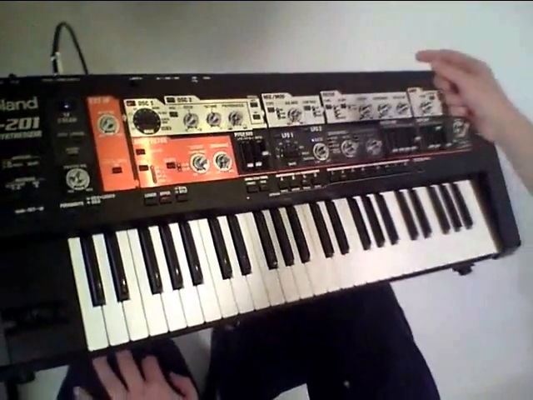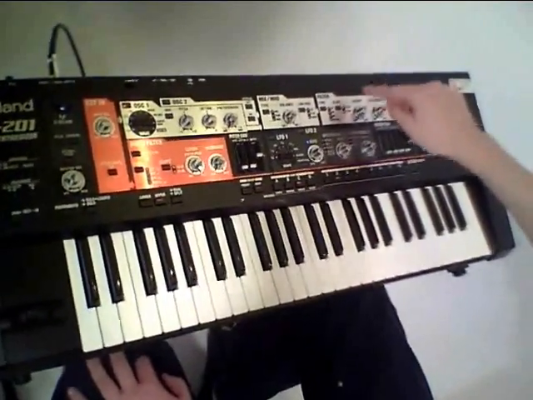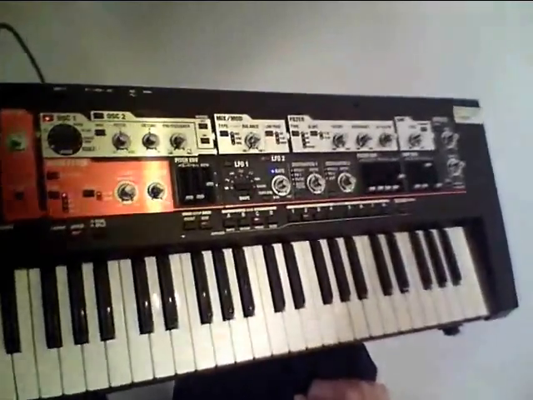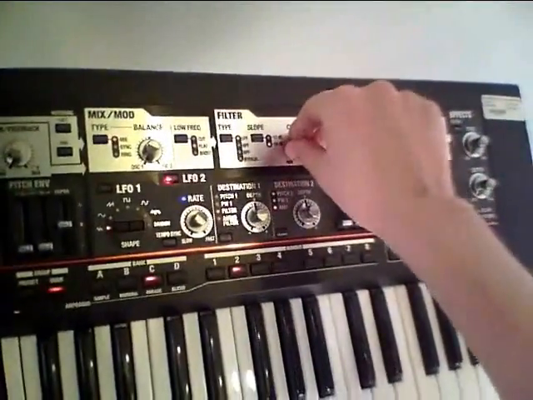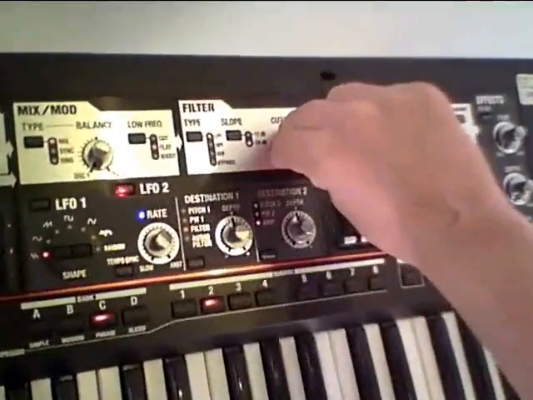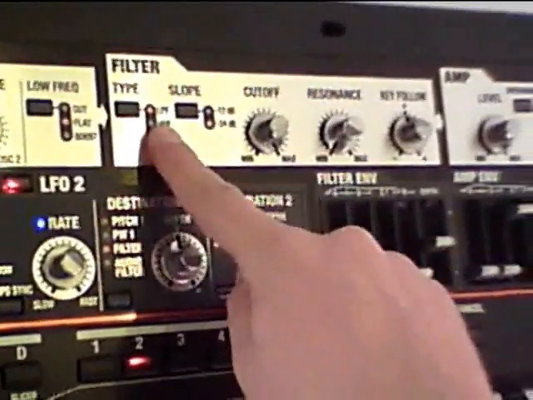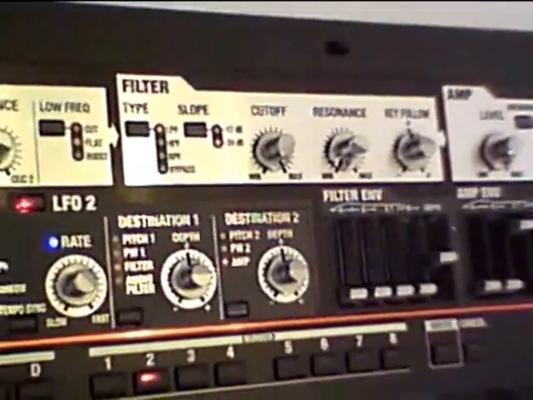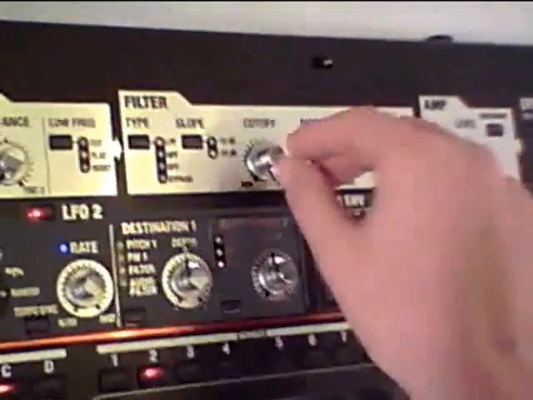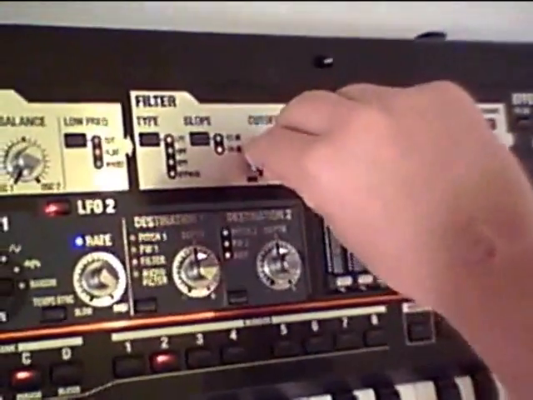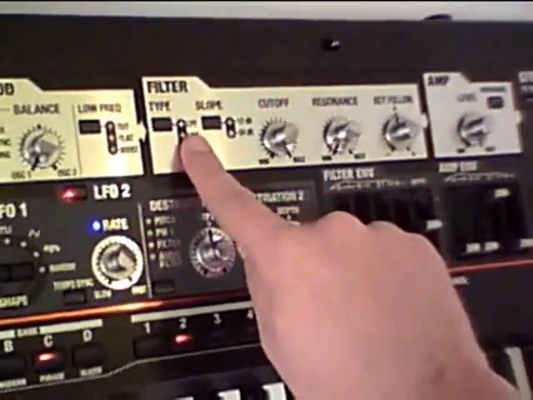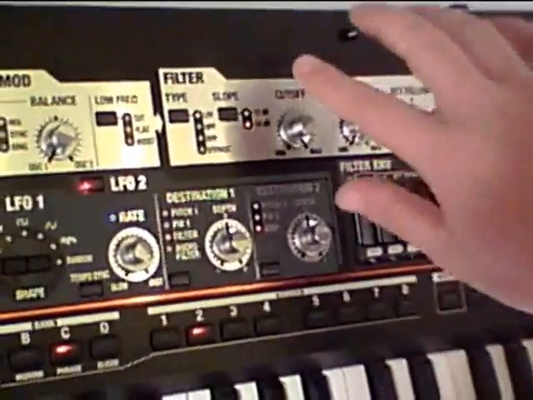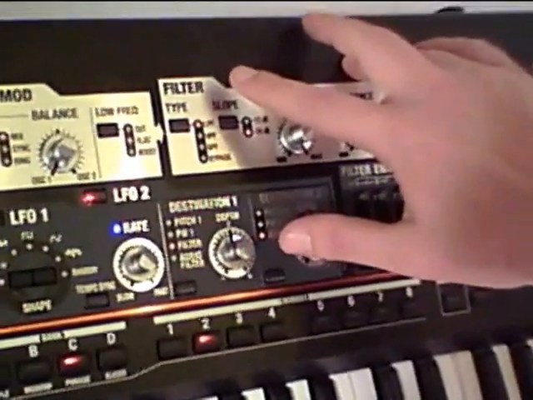The filter is the next section we'll go over, and the cutoff is probably the funnest knob on the whole keyboard. It allows me to shape the sound. The low pass filter is probably the most popular, and what that's going to do is cut out the highs as you turn the knob down, and it lets the lows pass through. That's why it's the low pass filter. It's also known as a high cut.